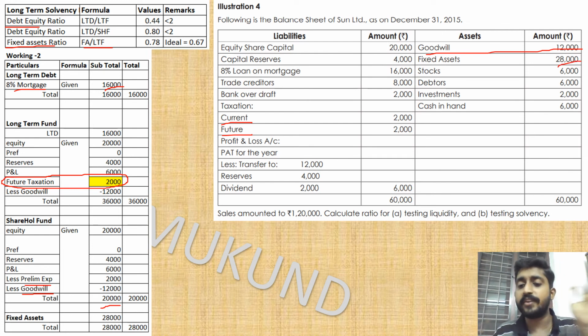So long term debt divided by long term fund, calculate the debt equity ratio. Long term debt divided by shareholders fund is another formula to calculate the debt equity ratio. So we have applied the two formulas to calculate the debt equity ratio. Debt equity ratio should be less than 2. It is less than 2, which is very good. The long term solvency looks very good.